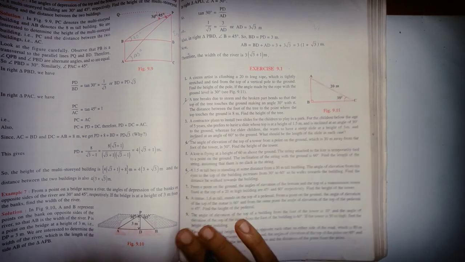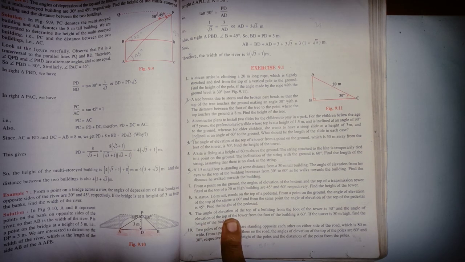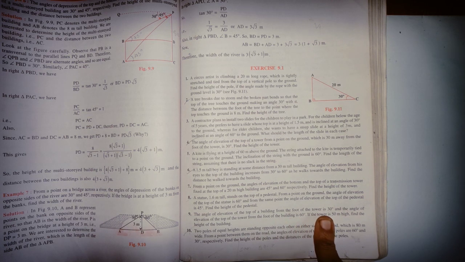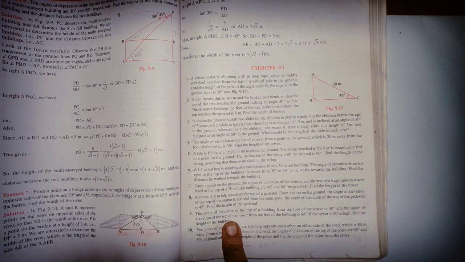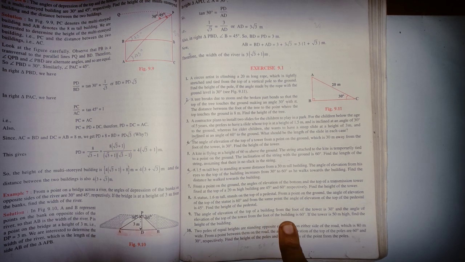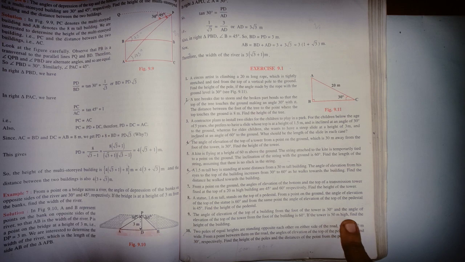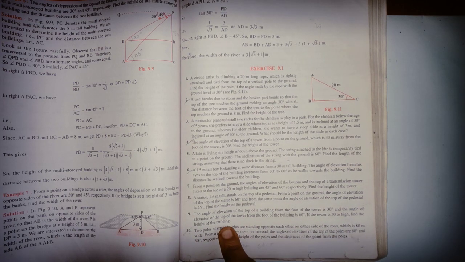Next question, question number 9. The angle of elevation of the top of a building from the foot of the tower is 30 degrees, and the angle of elevation of the top of the tower from the foot of the building is 60 degrees. If the tower is 50 meter high, find the height of the building.